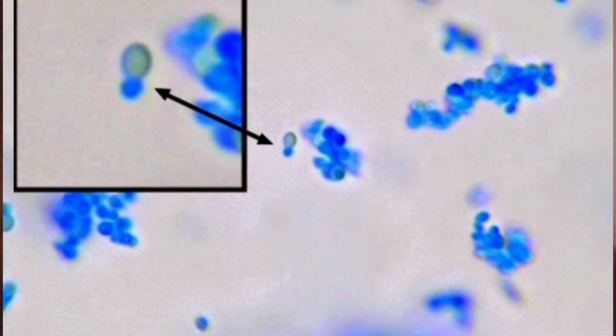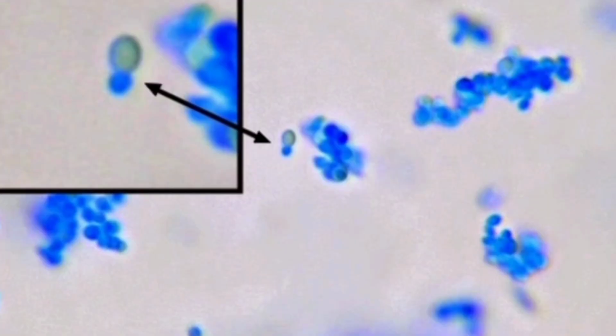You get oval or bottle-shaped cells, monopolar budding with cell wall, and small hyphae. These are the points to study on Tinea versicolor.